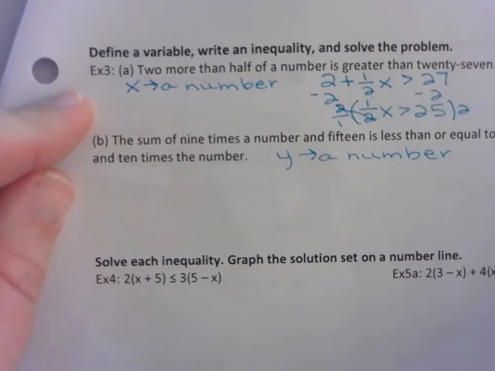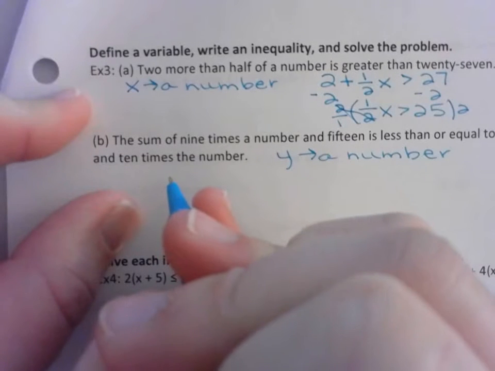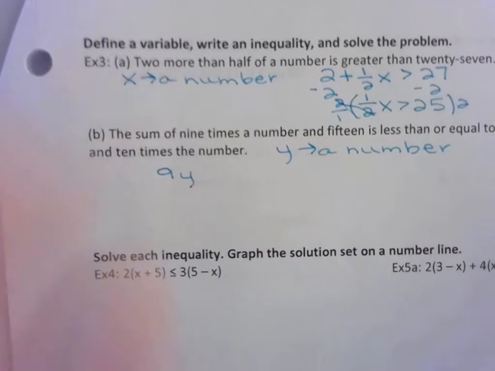How do I represent 9 times a number? 9y in this case. Whatever variable you choose.